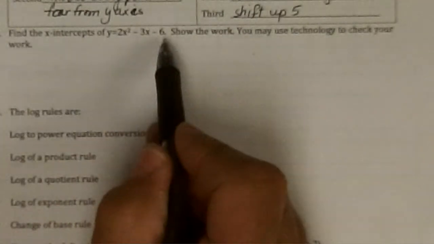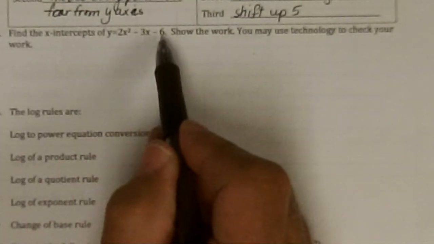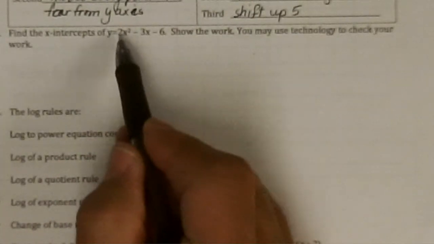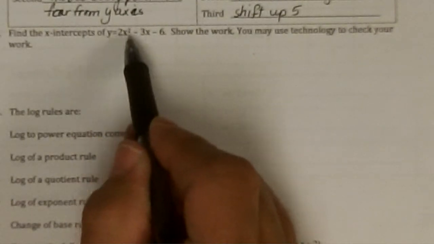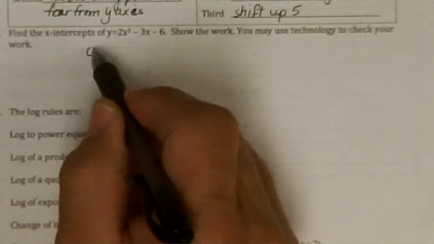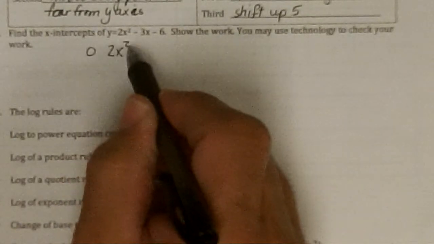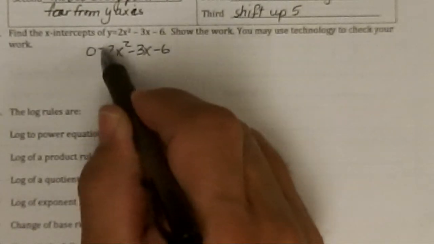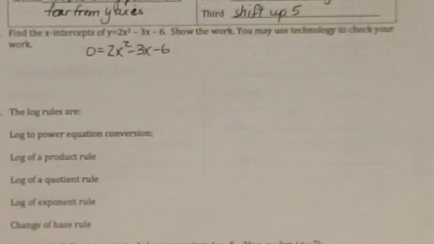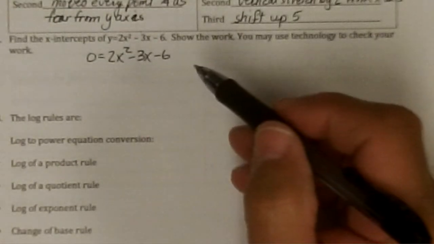Number 2, find the x-intercepts. If you could factor this, that's the way you would do it, but since this doesn't factor and you're making y be 0 to find x-intercepts, means we have to figure out how to get 2x squared minus 3x minus 6 to equal 0. So this calls for the quadratic formula, since this doesn't factor.